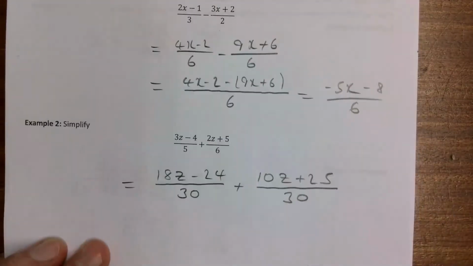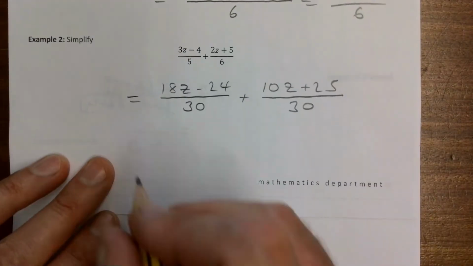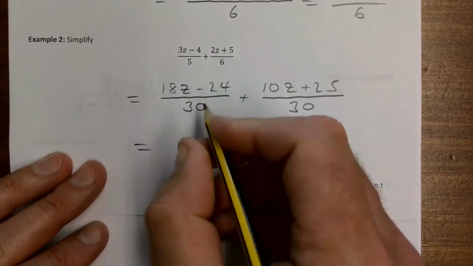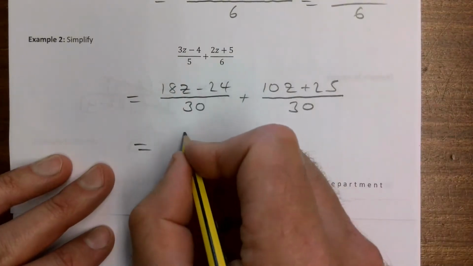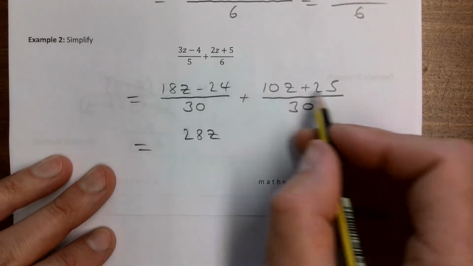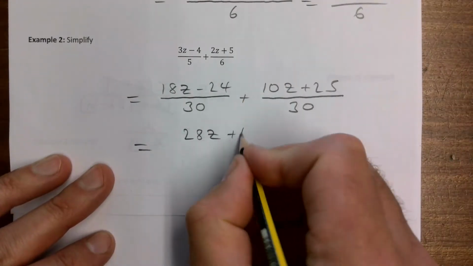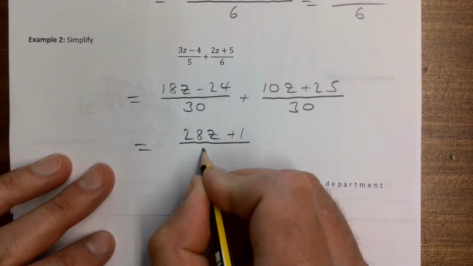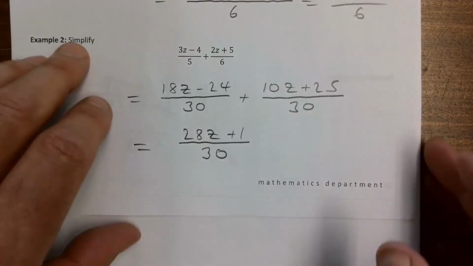You can do a wee line like this here, joining them both together. This one I'm hoping is going to be straightforward enough. 18z plus 10z is 28z, minus 24 plus 25, plus 1, all over 30.